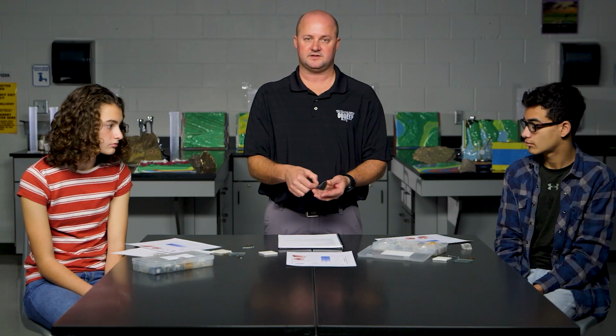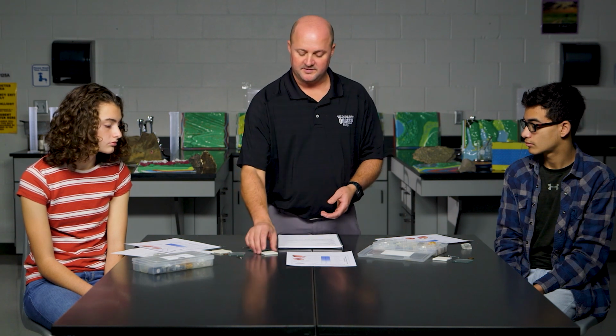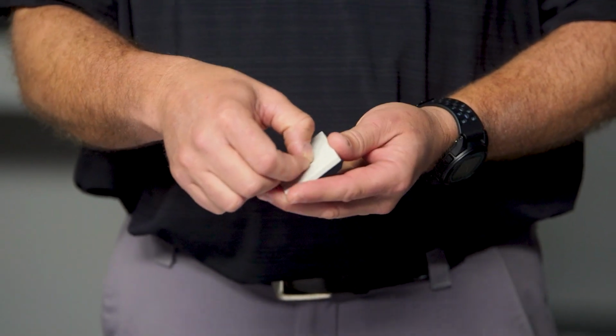You never want to hold the glass in your hand when you're scratching your mineral against the glass, in case it breaks and you cut your hand. Same thing with the porcelain plate. We don't want to hold that in our hand when we're streaking or testing that item. So leave those on the desk, take your mineral and rub it across there, and we're going to work our way from glass either up the scale or down the scale.